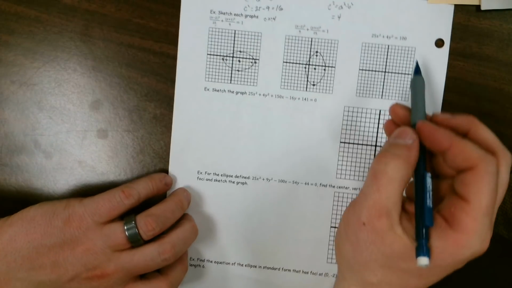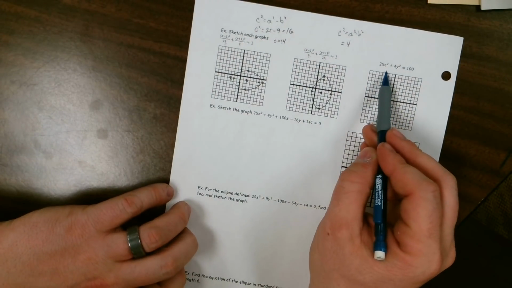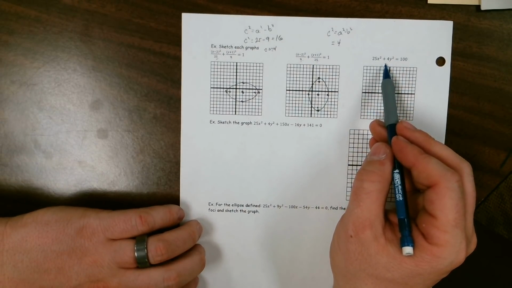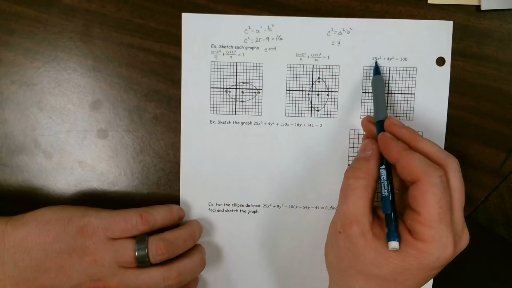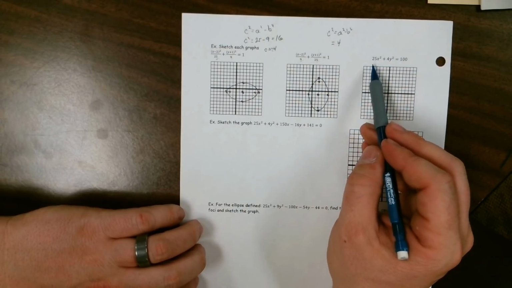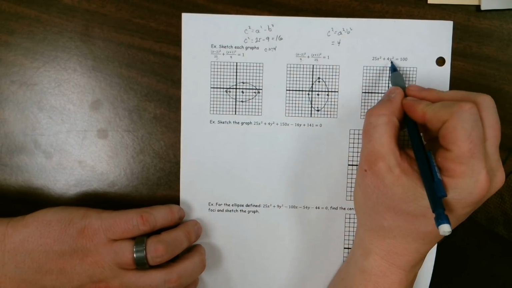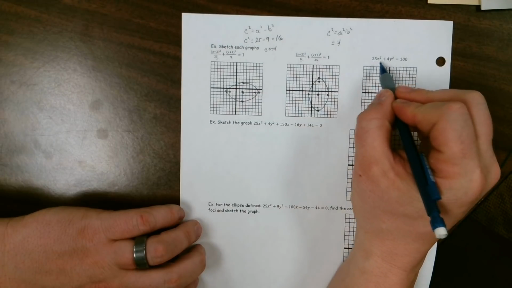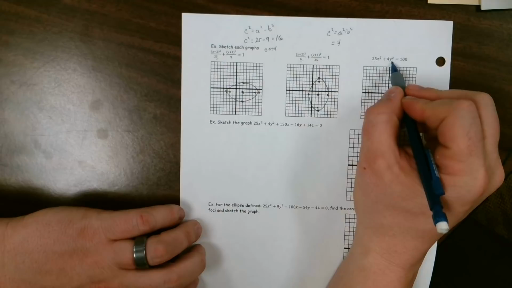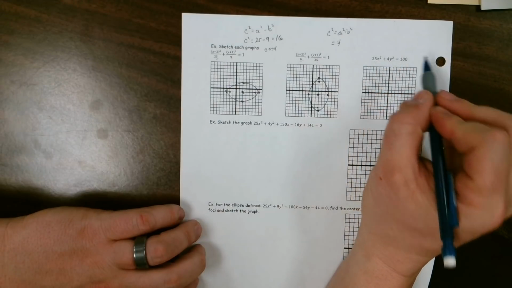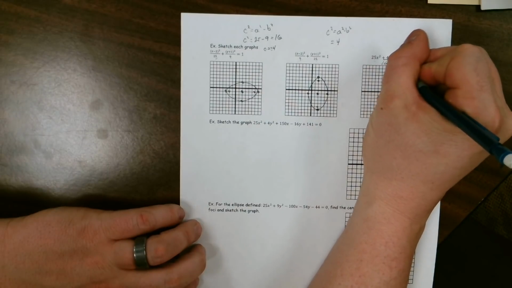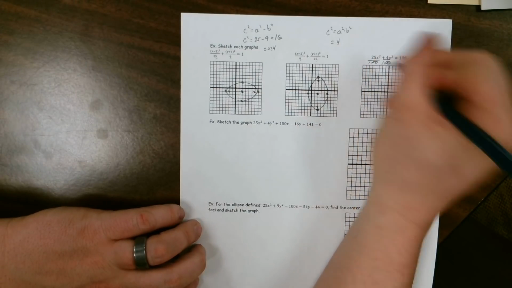Okay, so here we have a different one. Now, you look at it and you think, okay, this doesn't look like the standard form equation for an ellipse, but I notice different horizontal vertical stretches. So I know that it is an ellipse. They're both x squared, y squared added together, both with different horizontal and vertical stretches. So I'm going to go ahead and make this thing equal to 1 by dividing everything by 100.